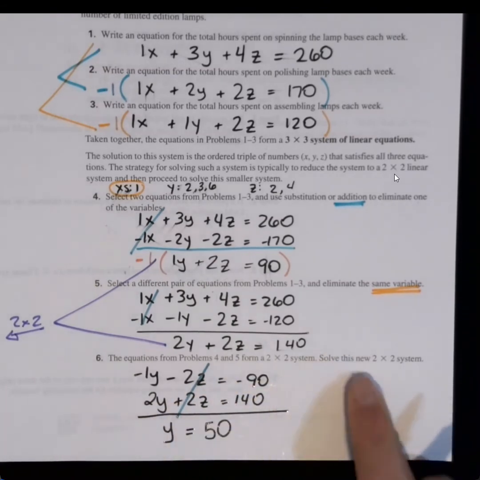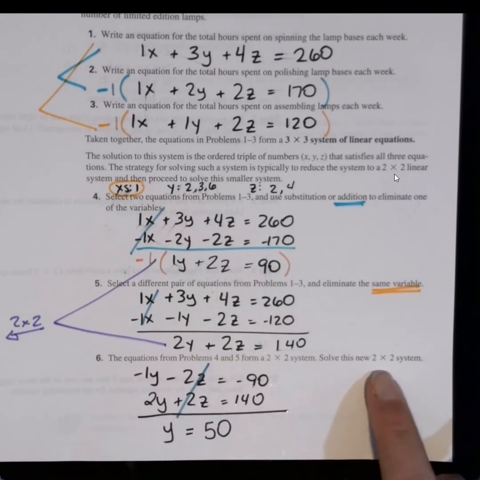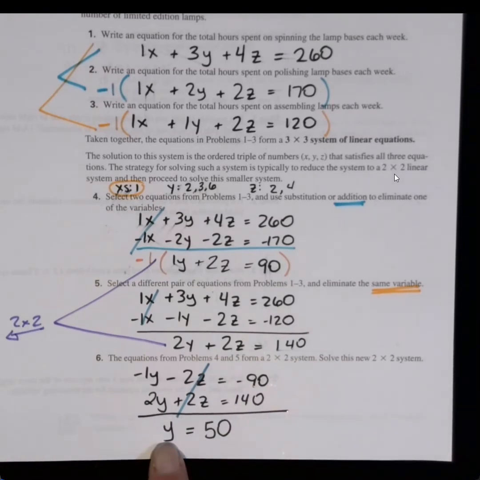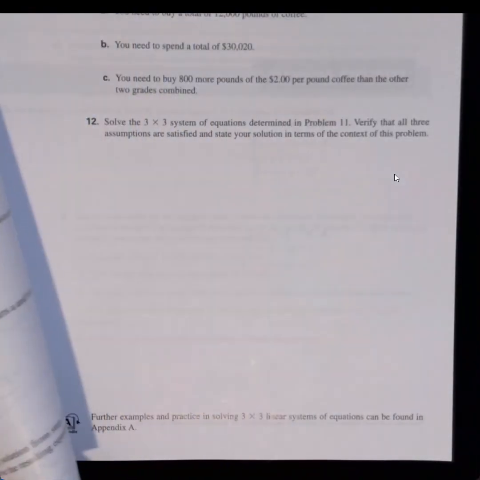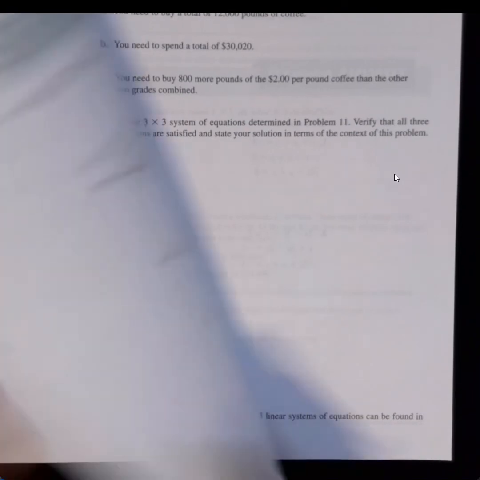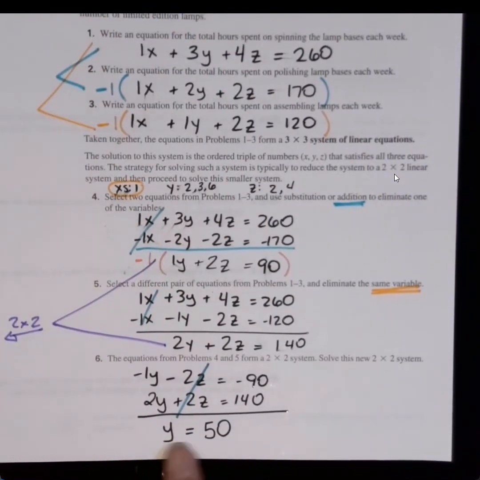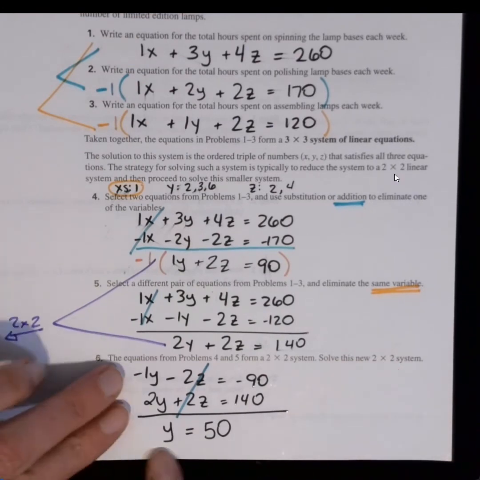Now, it asks me to solve the 2 by 2 system, and a 2 by 2 system is not solved until you know both variables. So I'm going to double check on my next page if they don't give me space to do it there. Nope, it doesn't, because it wants me to solve the system. So I need to get the other variable. I only have half of the solution to the 2 by 2. One of them is y equals 50.